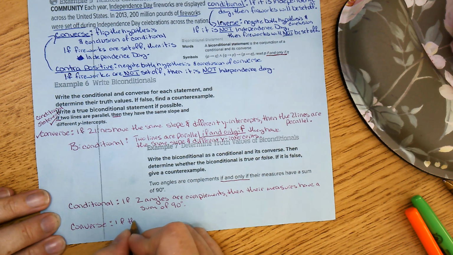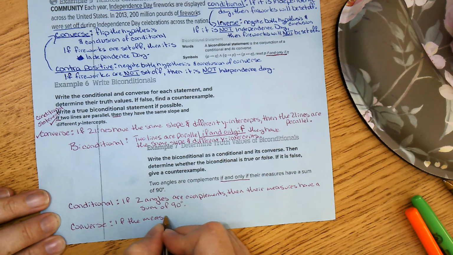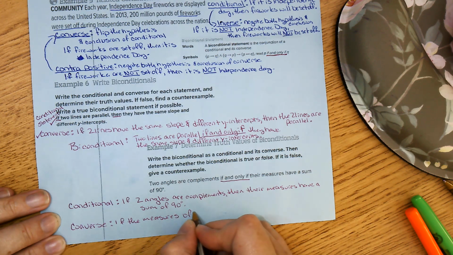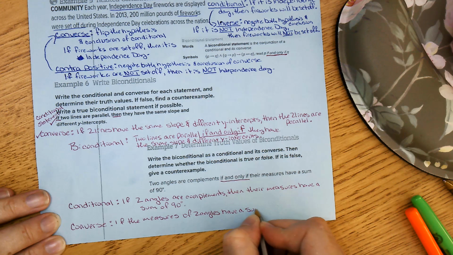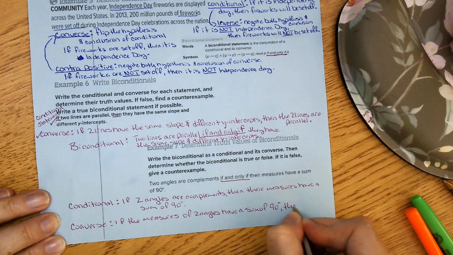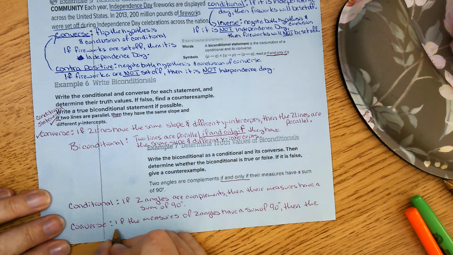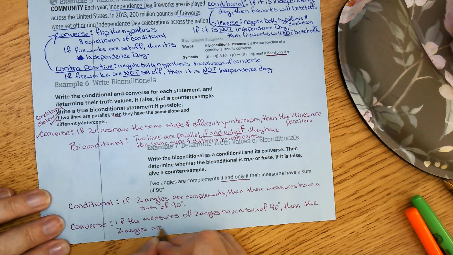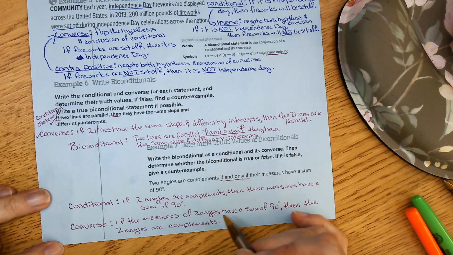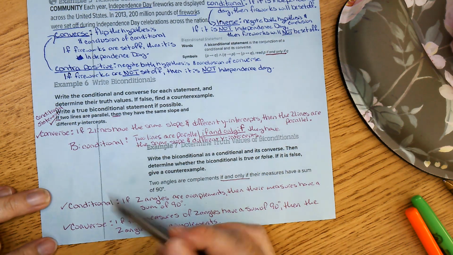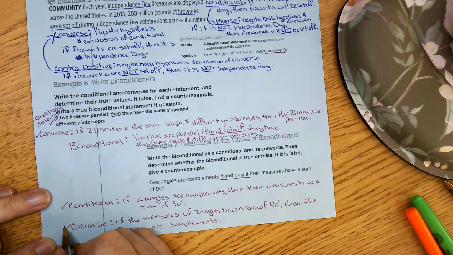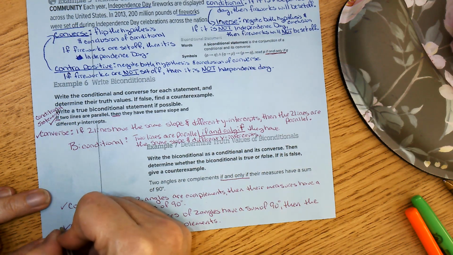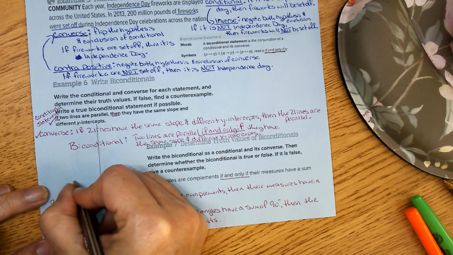If the measures of two angles have a sum of 90 degrees, then the two angles are complements. Are both these statements true? Yes, they are. So we took our biconditional and we wrote a conditional statement, which is true. We wrote a converse, which is also true. And so that means that if both of these are true, then your biconditional statement also has to be true.